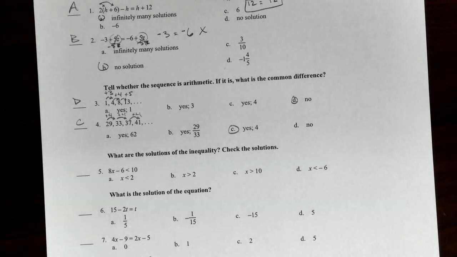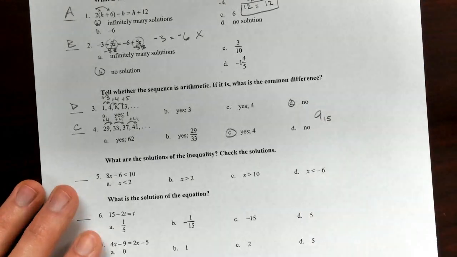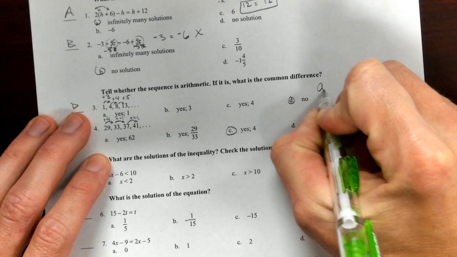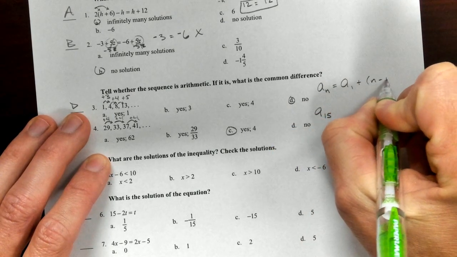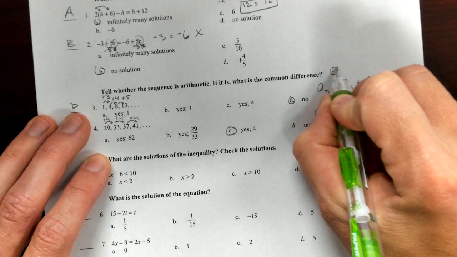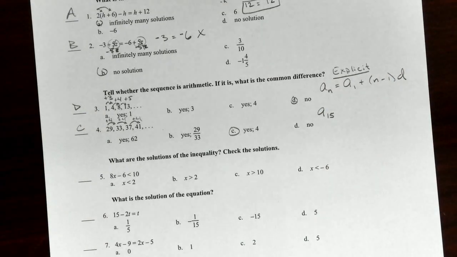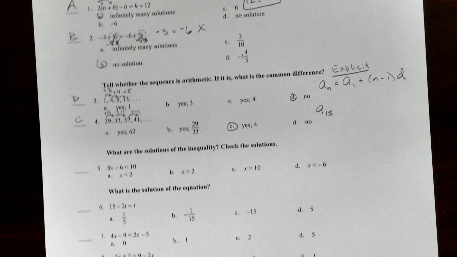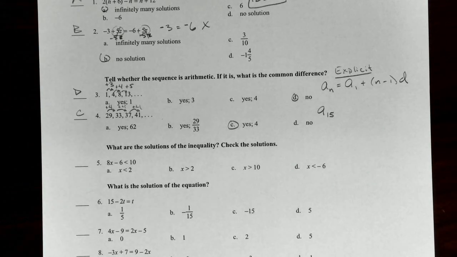Okay, just for funsies, let's go ahead and find the 15th term. So I'm going to use the explicit formula, which is a sub n is equal to a sub 1 plus n minus 1 times the common difference. We're using the explicit formula to find the 15th term in the sequence. And when I say just for funsies, I mean it may be on the test.